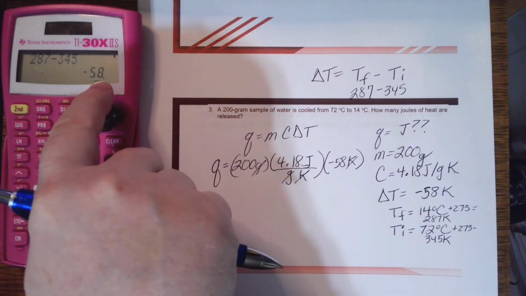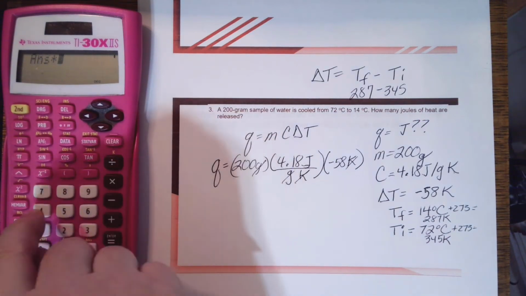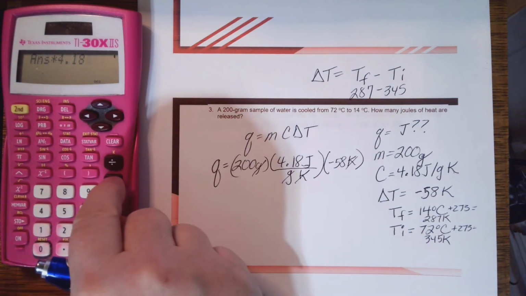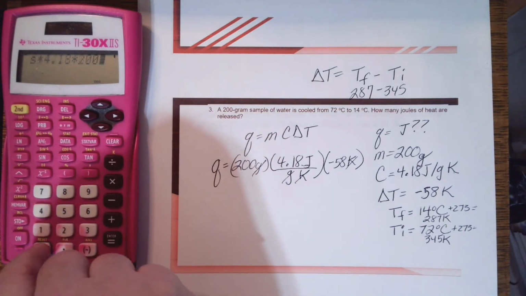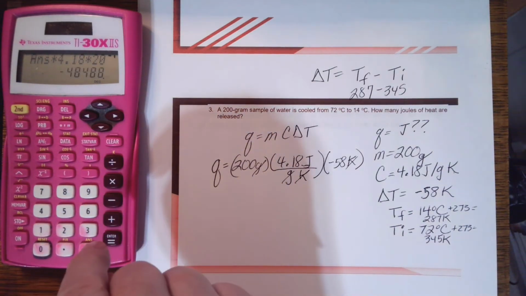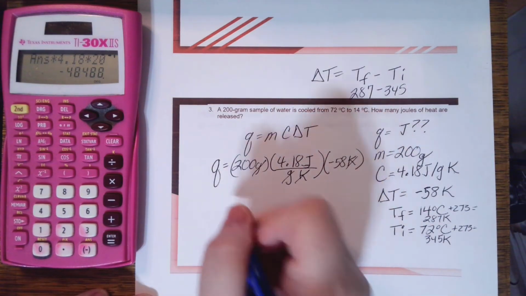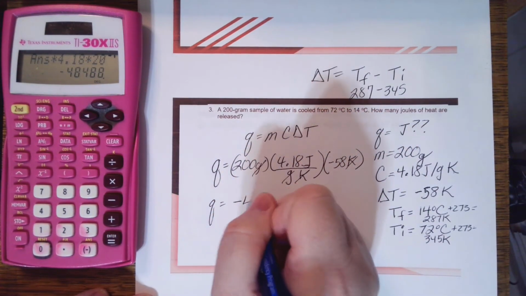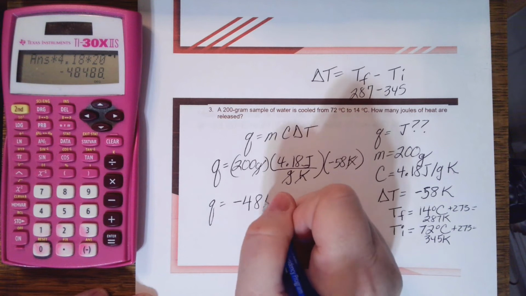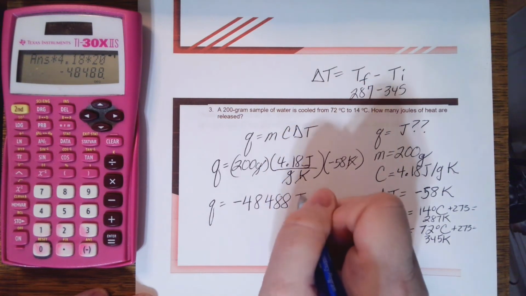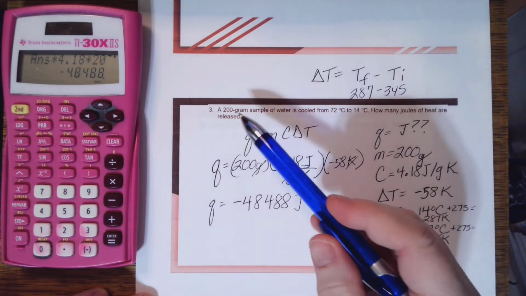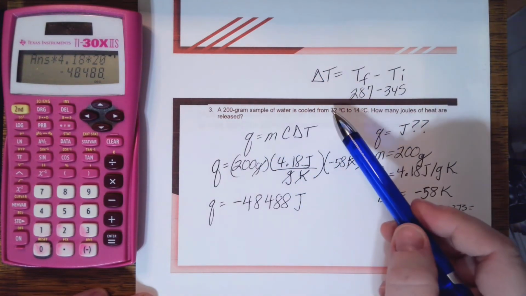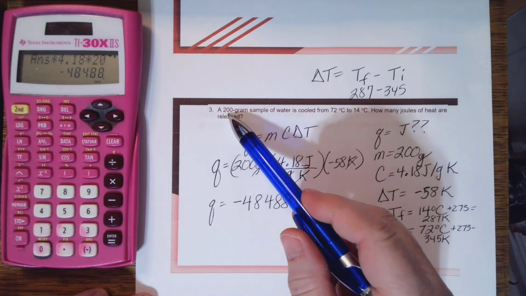So I already have negative 58 in my calculator, times 4.18 times 200 equals, okay, negative 48,488 joules. If I'm rounding to significant figures, this number only has 1.